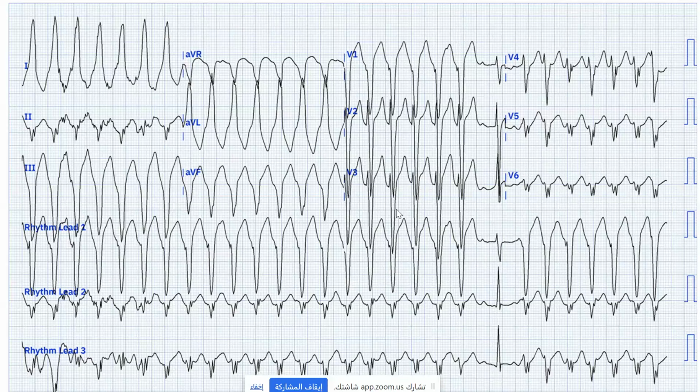Why not hyperkalemia, for example, with tachycardia? Why not SVT with aberrancy? Why not paced rhythm? Why not antidromic tachycardia? Why not? Regular? All of what I mentioned are regular. All of them present with regular tachycardia. What else? Monomorphic?